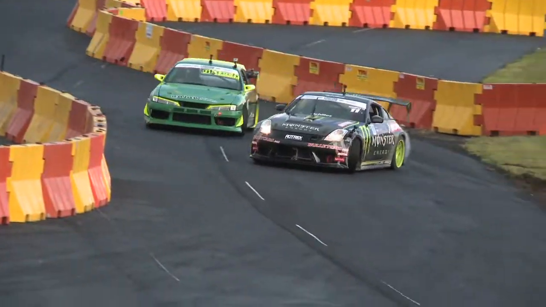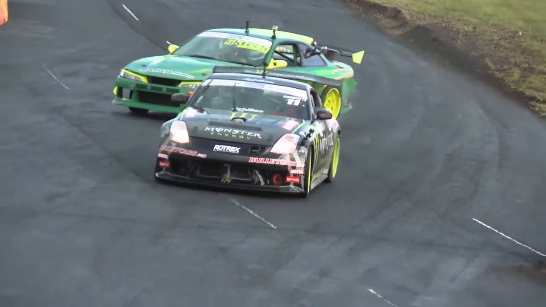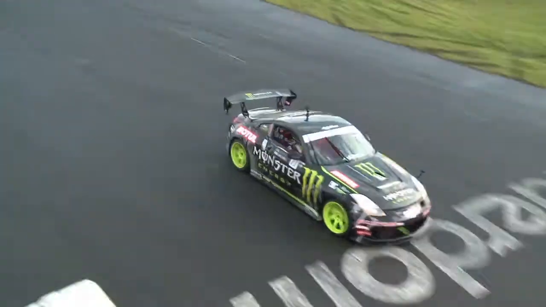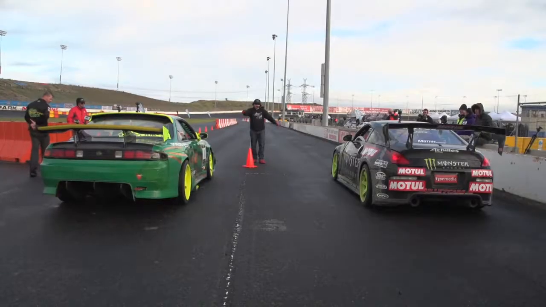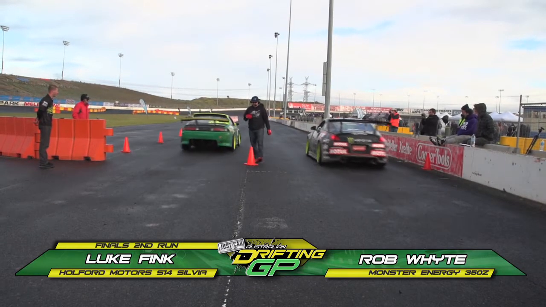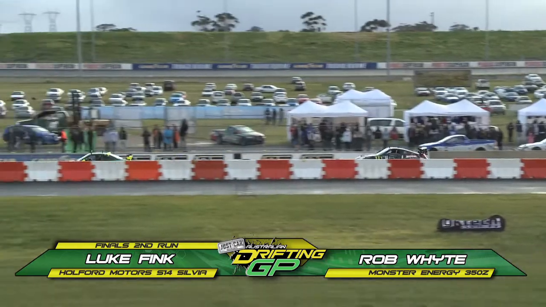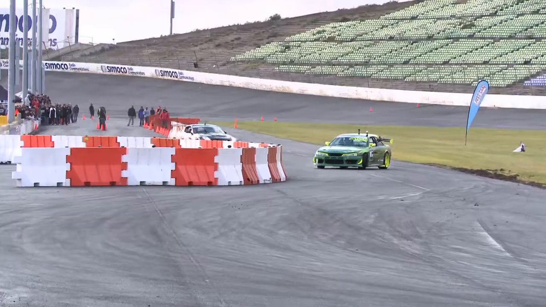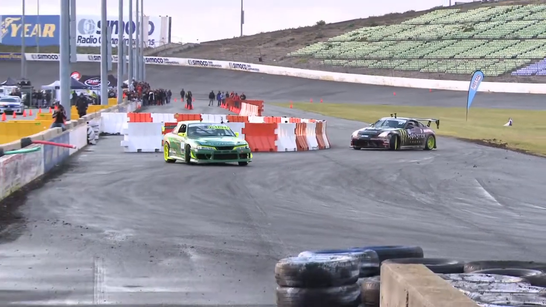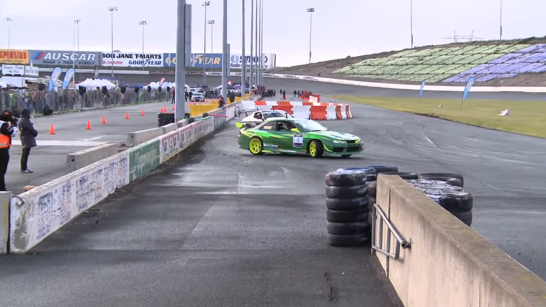Luke Fink is glued to the back of Rob White, giving us the proximity that the judges want to see. And that is going to hand an advantage to Luke Fink after that run. Rob White will need to get right on the back of Luke Fink or hope for a mistake, which is not very common from Luke, if he wants a chance at winning this battle. Luke throws it big but taps the wall.